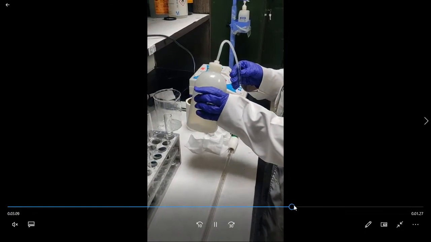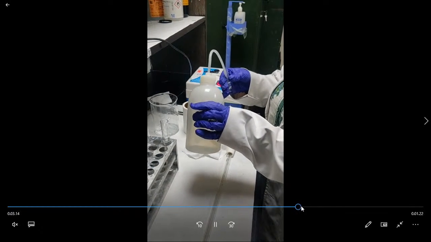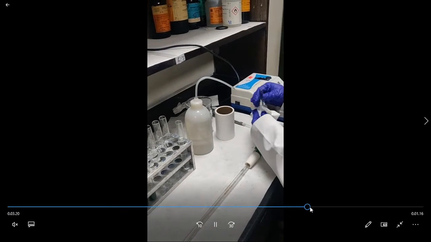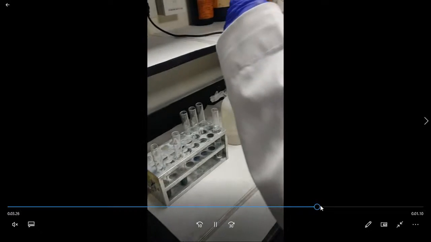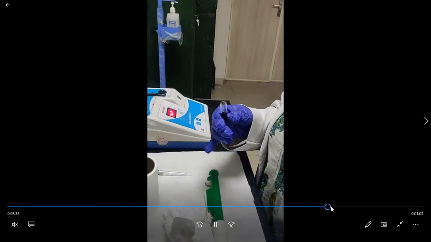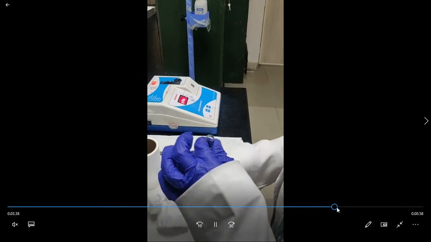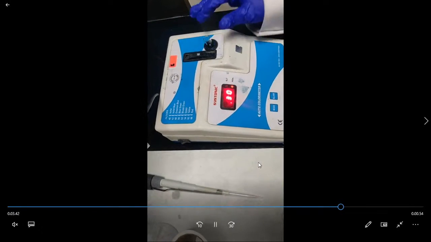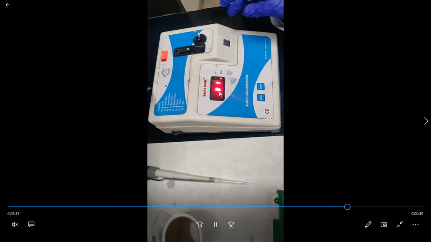Then I will wash the cuvette with distilled water and wipe it. Now I am measuring the standard solution. We have to clean it properly so that we get the proper reading. Now the standard reading is 0.31.